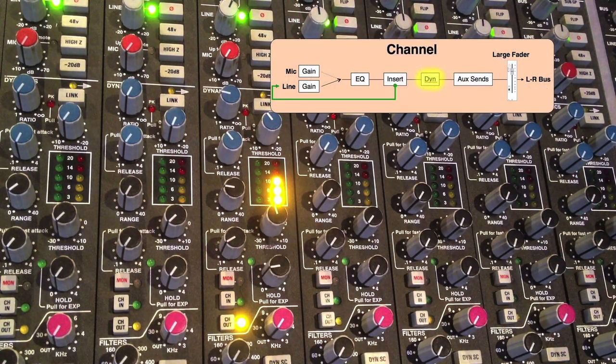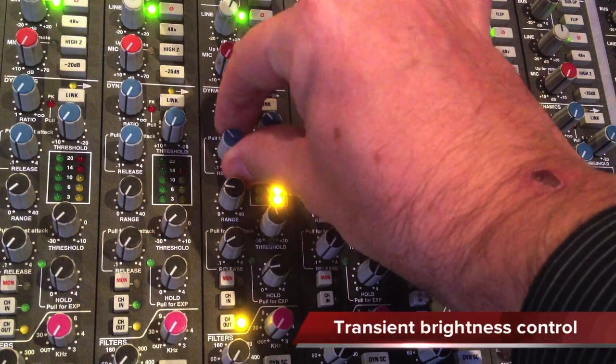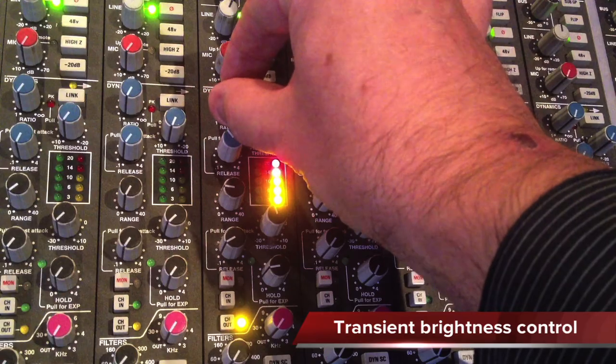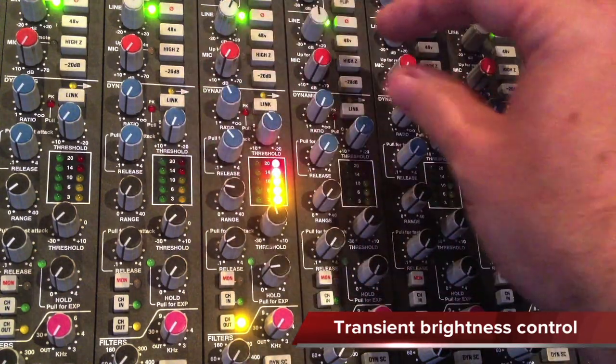Basically, they're applying compression to the actual signal. Now, where it gets interesting is if we apply the EQ to get these very low frequency chirps, depending on the attack setting, we'll get different results.